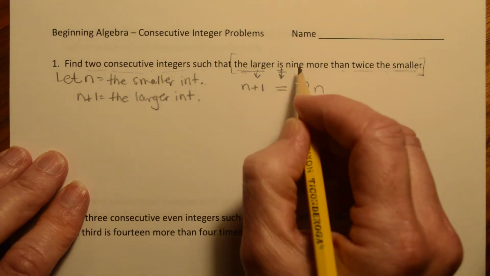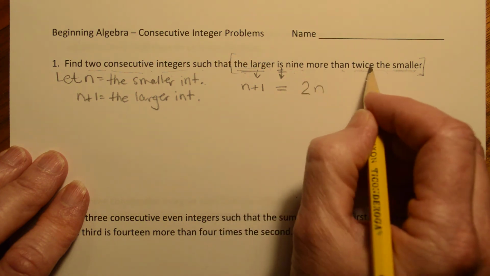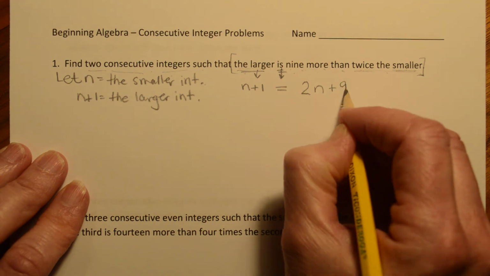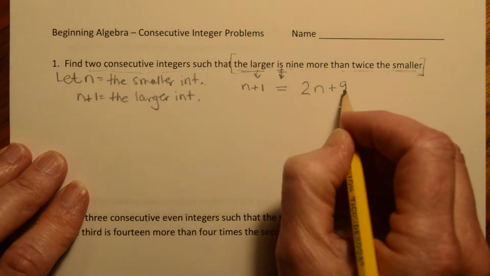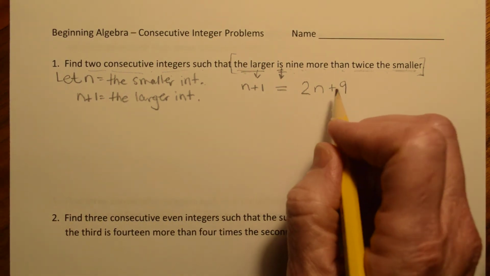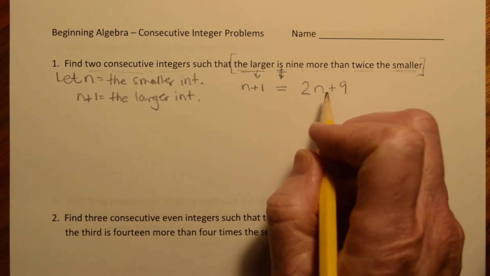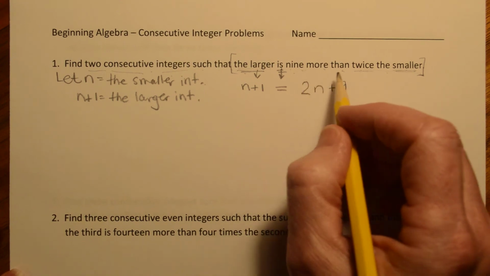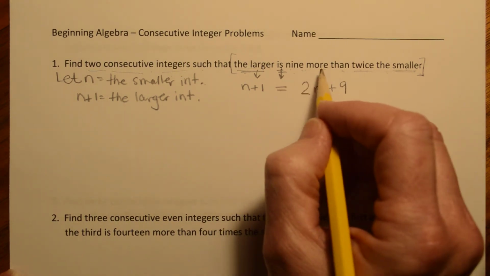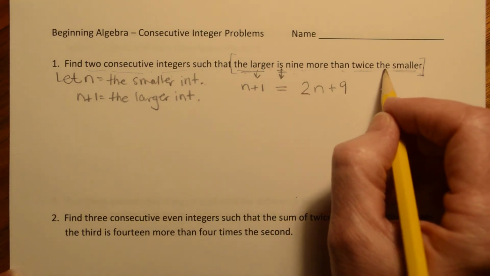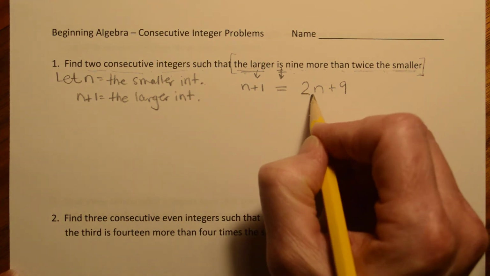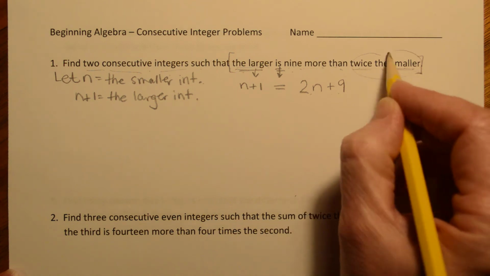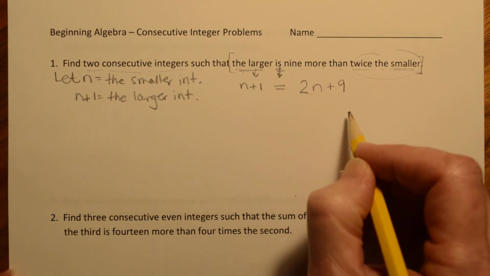All right, and then it's telling me to do 9 more than that. All right, 9 more than means add 9. All right, now you might say, Mrs. Taylor, why didn't you do 9 plus 2n? You could have, except it's telling us that it is whatever we have, it's more than this. All right, so we start with this and then we add on to it. So it's more than twice the smaller. We put twice the smaller and add 9.